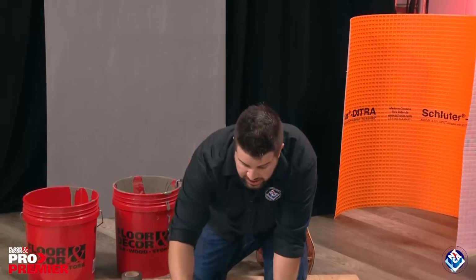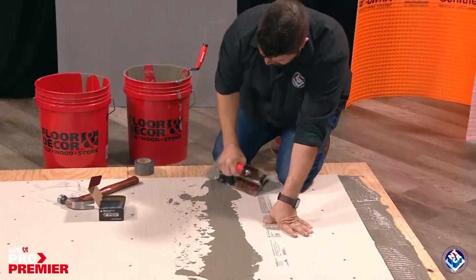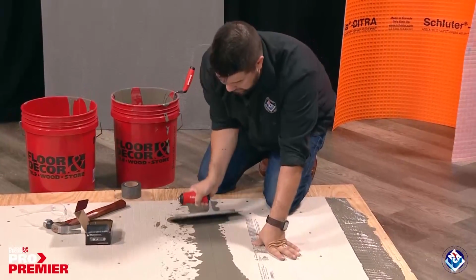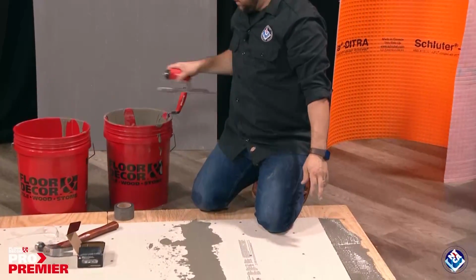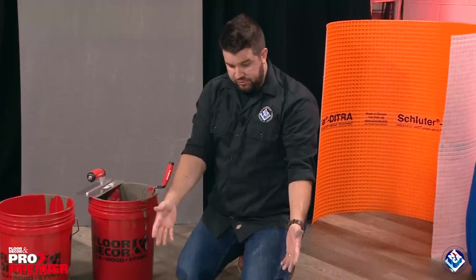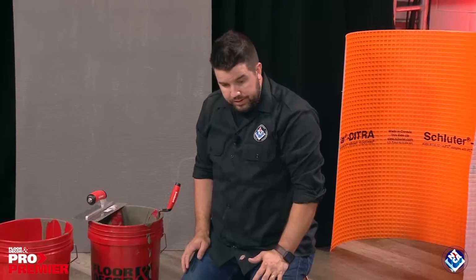So we always want to use an alkaline resistant mesh tape. And that's it. So now this is ready to go. We could let this dry and we are ready to go on that.